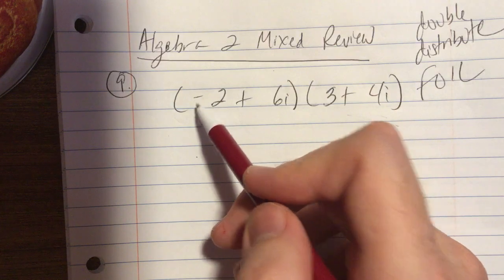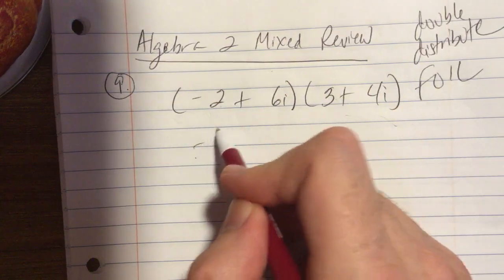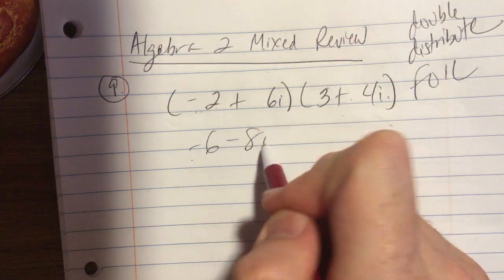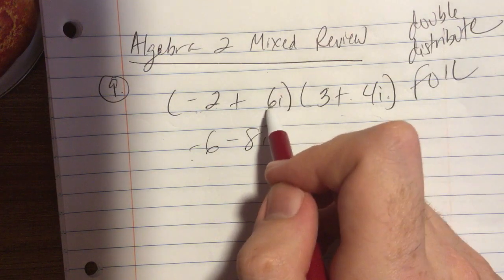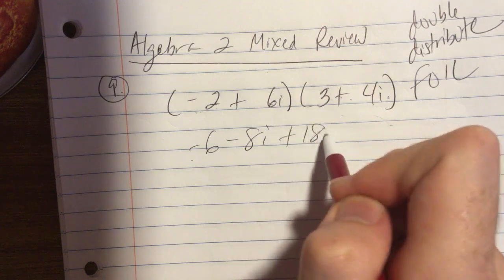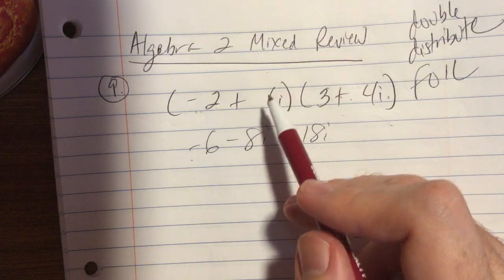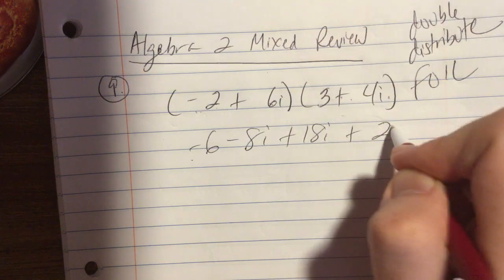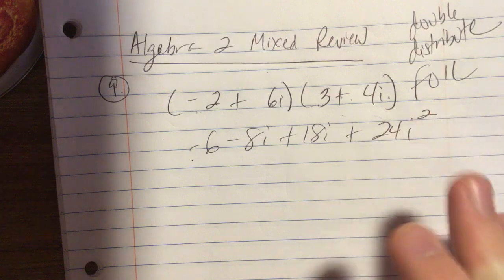Start off by doing negative 2 times 3, which is a negative 6. Outer would be negative 2 times 4i, which is a negative 8i. Inner is going to be 3 times 6i, which is positive 18i. And then you're going to have 6i times 4i, which is going to be a positive 24i squared.